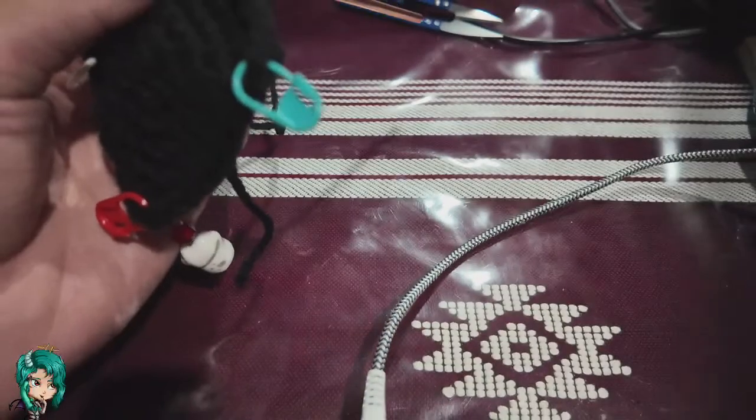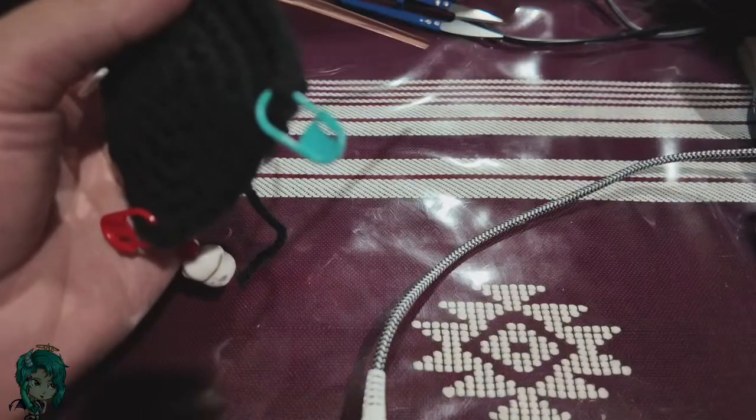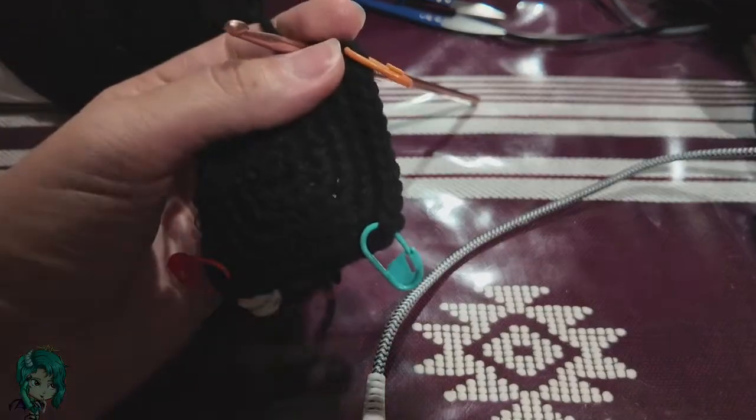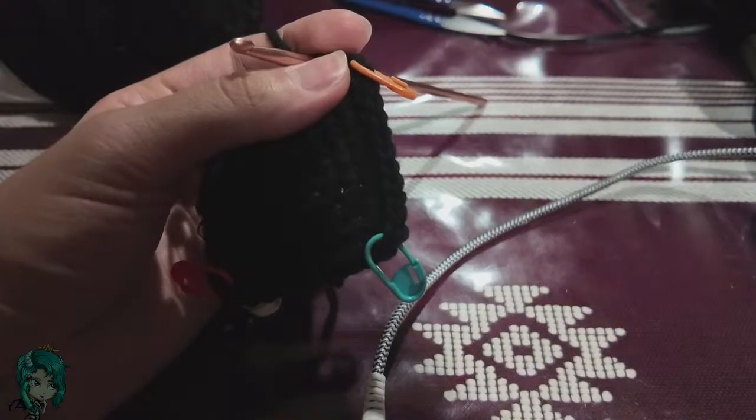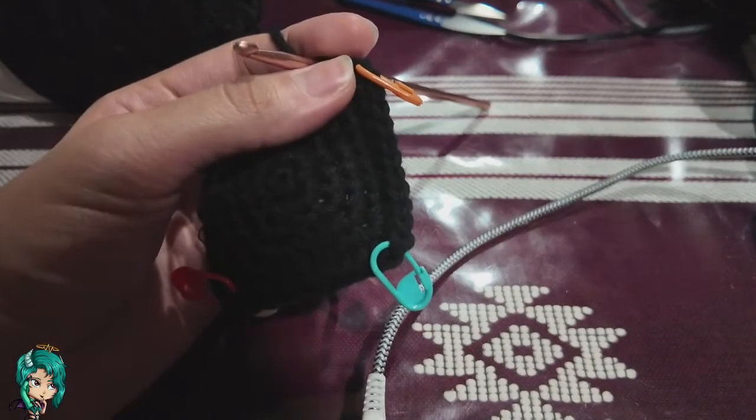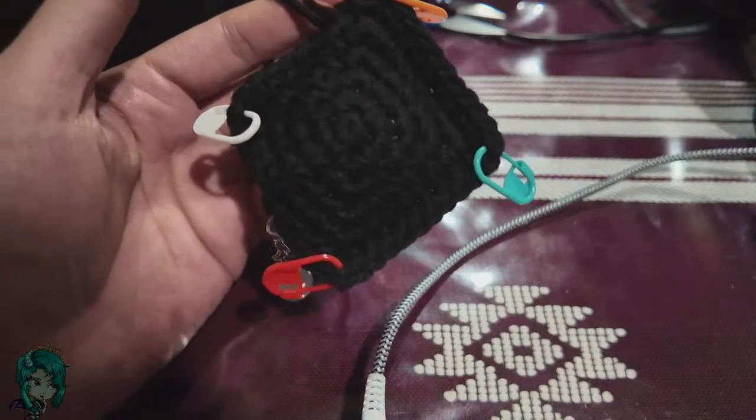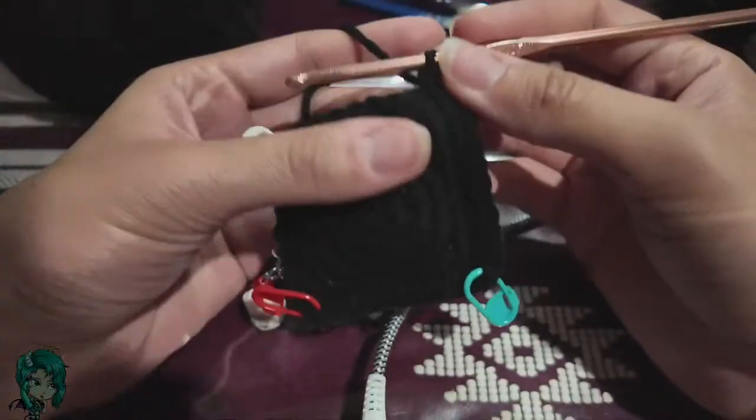New pen. 1, 2, 3, and then it's going to be for the next 8.